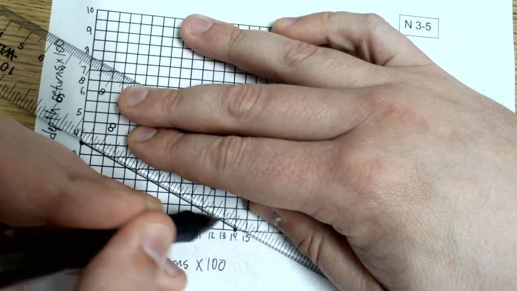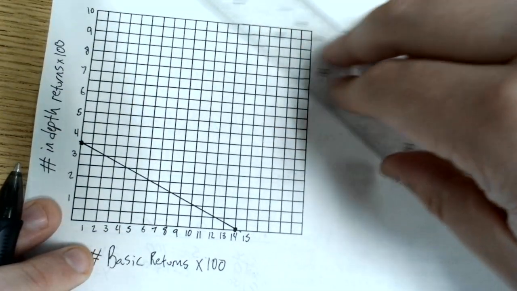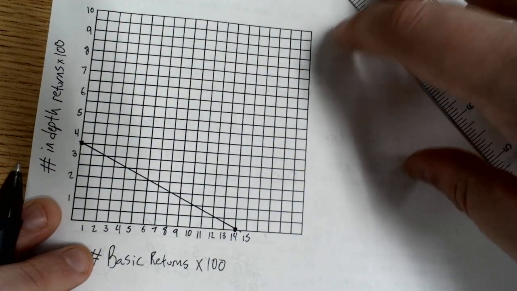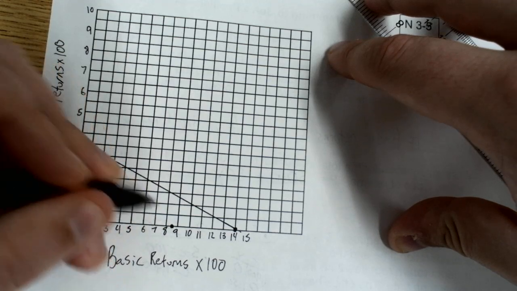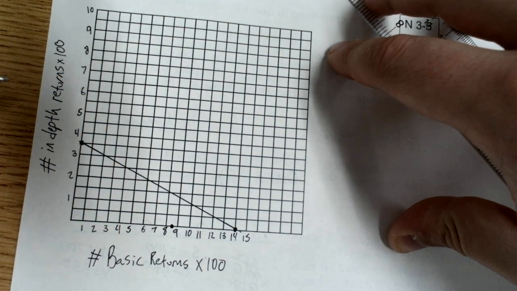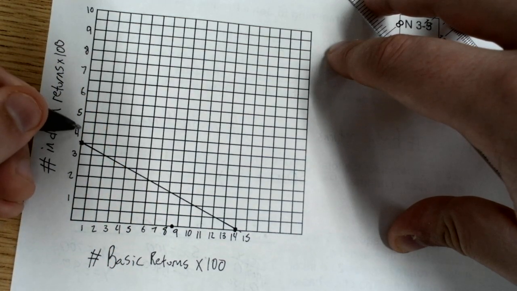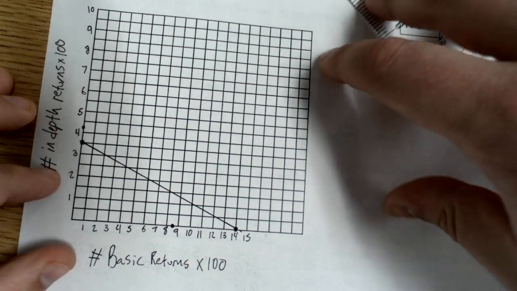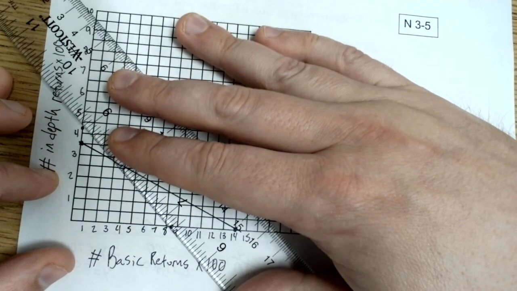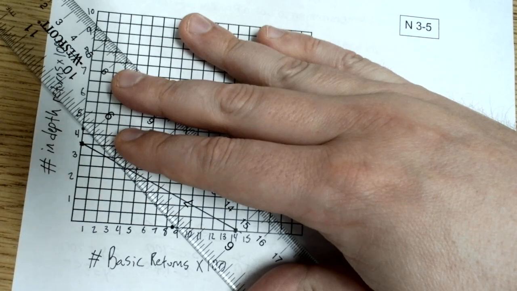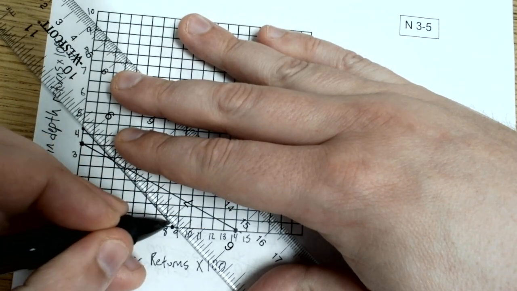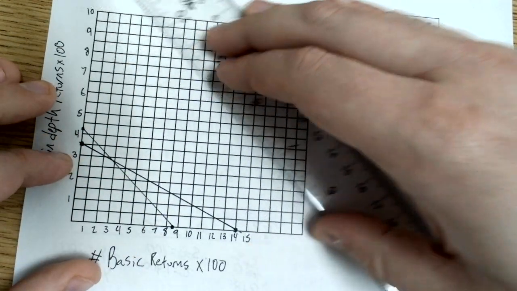So that line's going to be right there. Then for my next one, I have 850 as my x-intercept, and my y-intercept was 425. Got that one there.